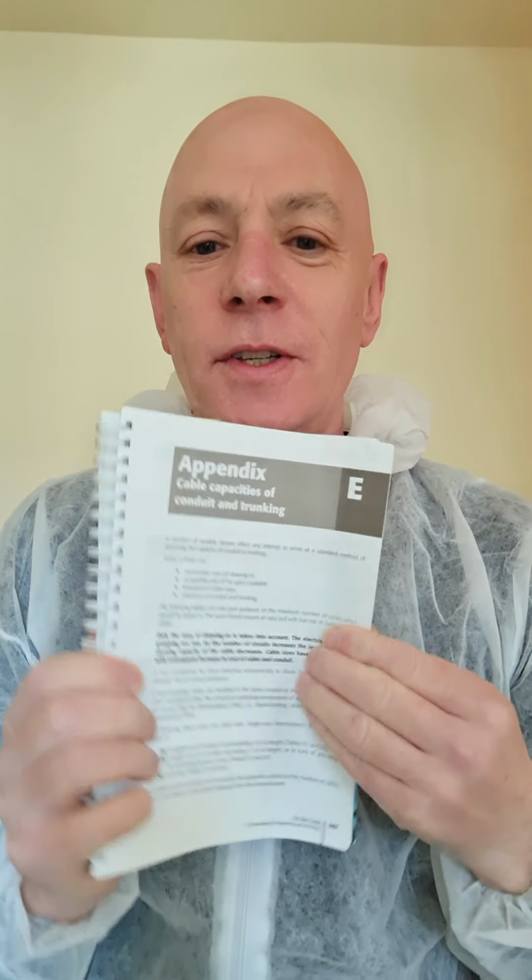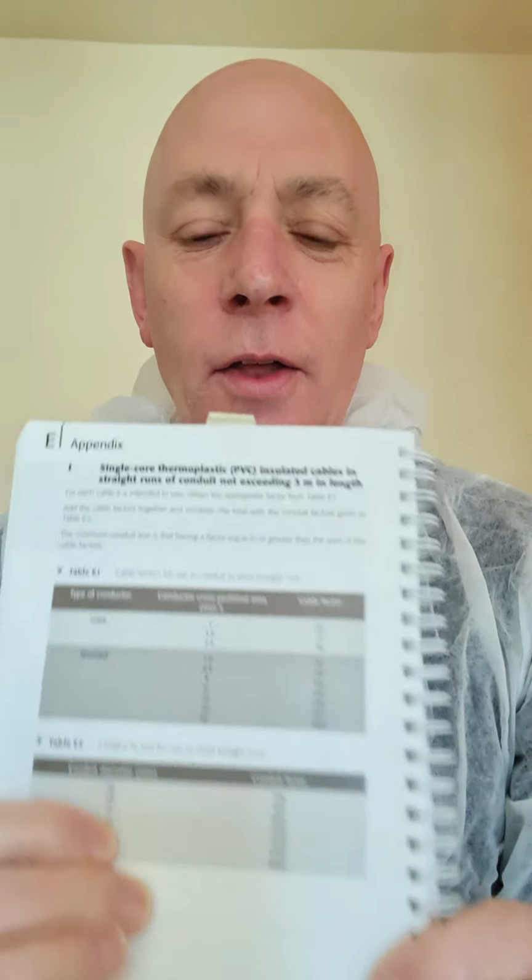So the first two sets of tables, these ones, are tables E1 and E2, and basically they're to work out the size of your cable, which is a factor, and then to match the number that you get up with the sizes of conduits. Now, the number on the size of conduits needs to be equal to or greater than the calculated number of cables. Okay, there's more help on that in the slideshows and handouts, so please check those out.